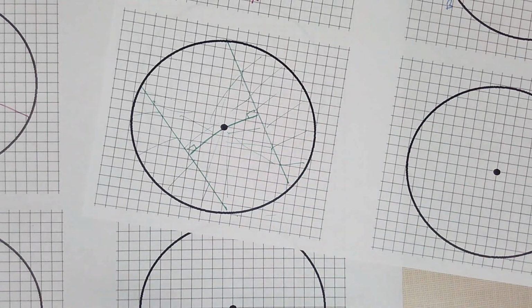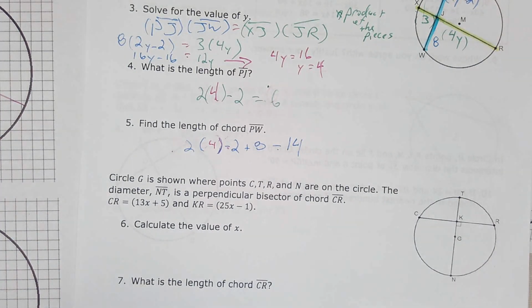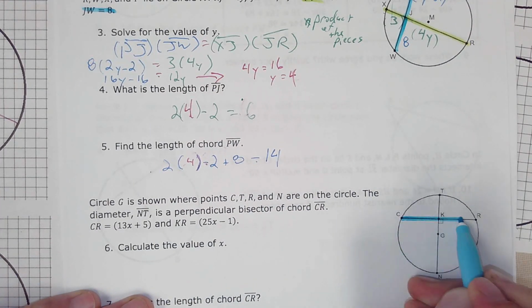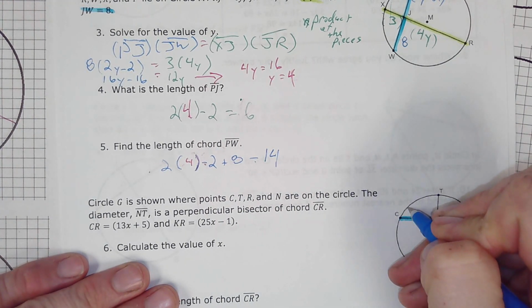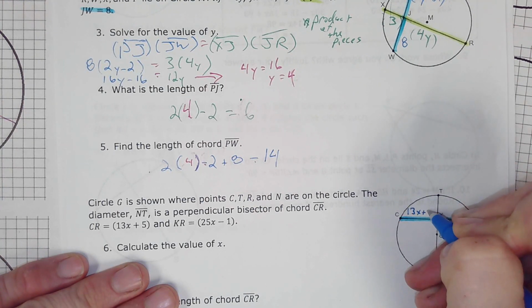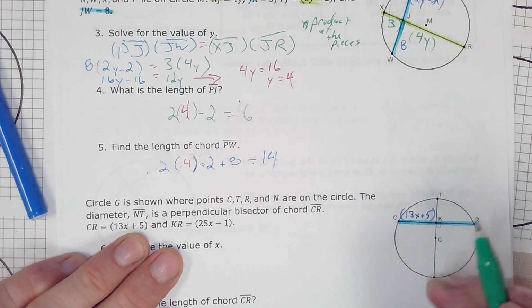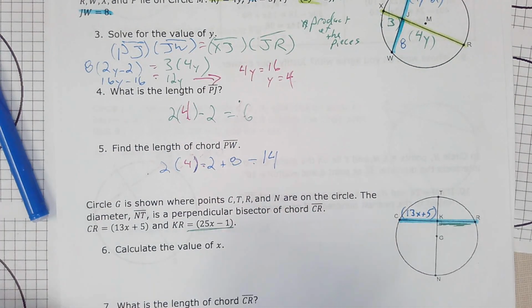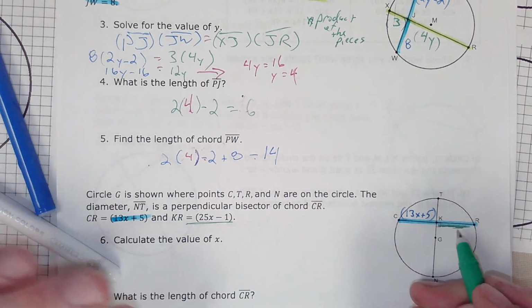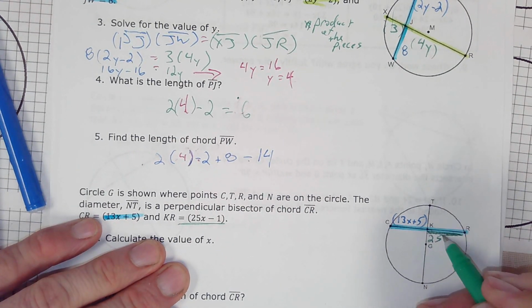Here's one, I'll do both of these, I guess. Okay. So this one, let me go ahead and CR is my blue one. CR is 13x plus 5. KR is 25x minus 1.